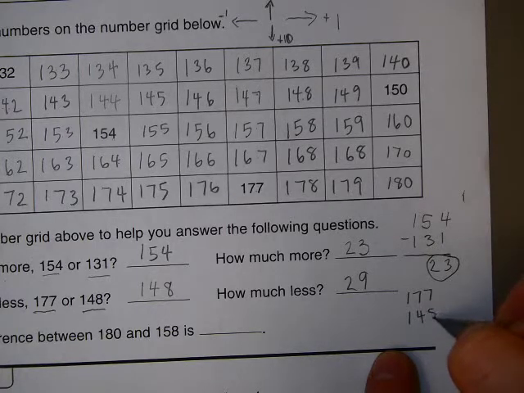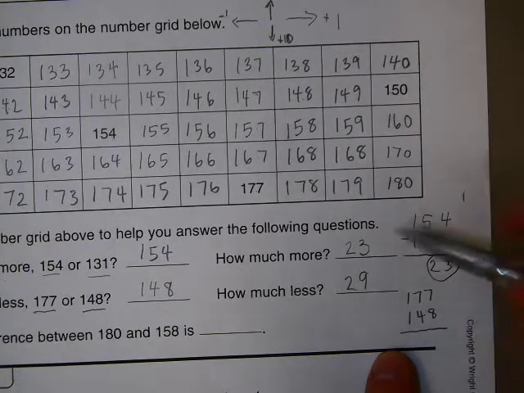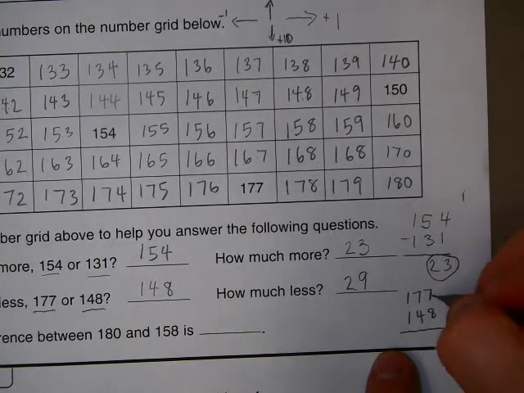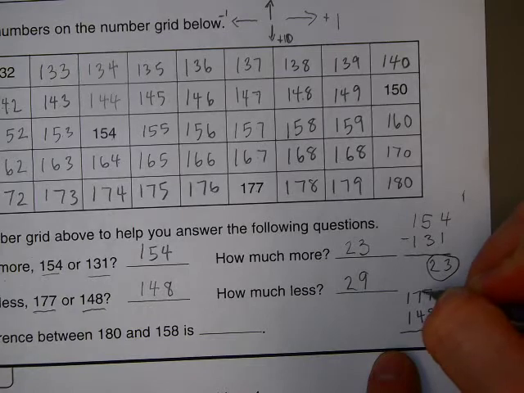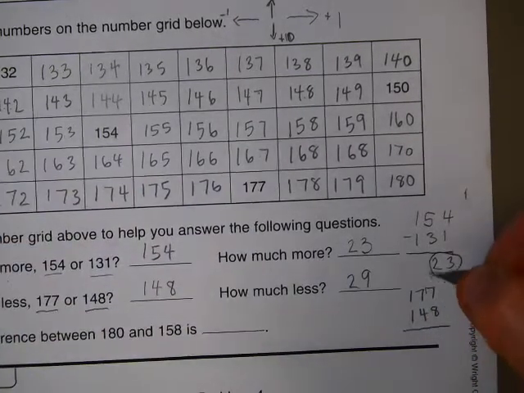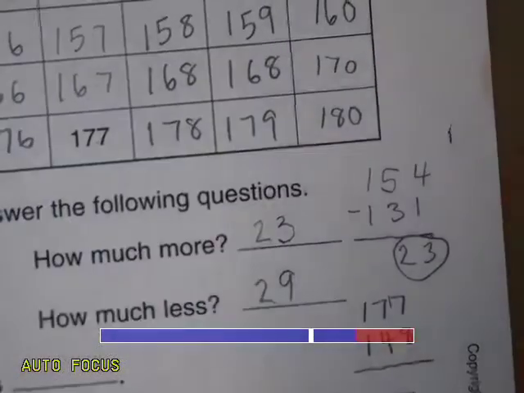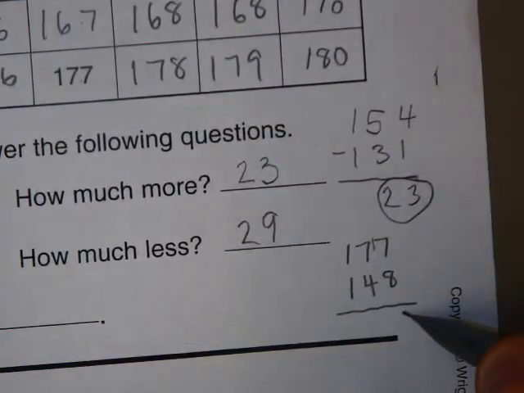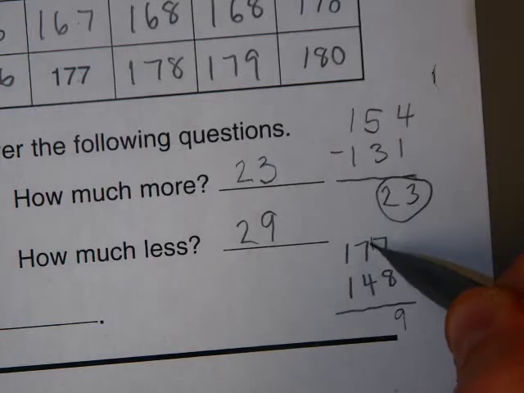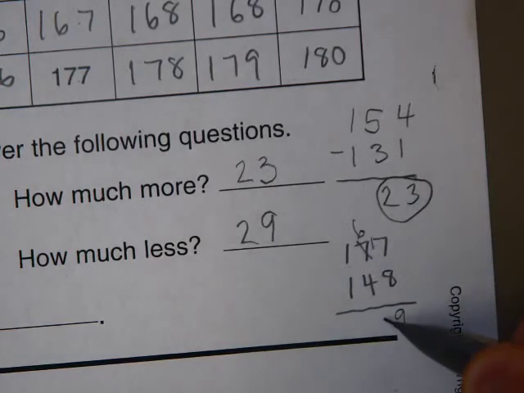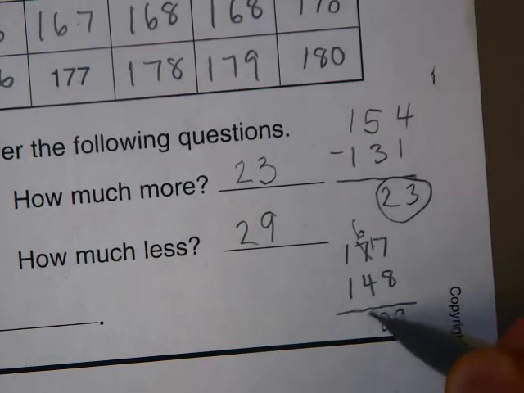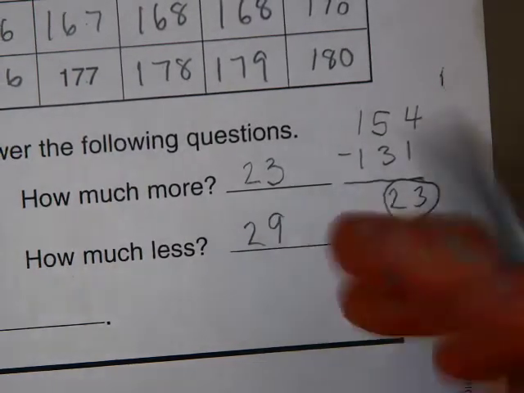177 minus 148, and I'm just going to set it up like this. And I can't do 7 minus 8, so I'm going to make this 17. I'm going to do 17 minus 8. I'll zoom over this so you can see a little better. 17 minus 8 is 9. And since I borrowed 10 from here, I need to make this a 6. 6 minus 4 is 2. And we see, indeed, the answer is 29.